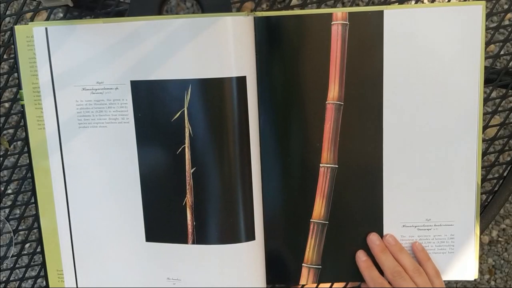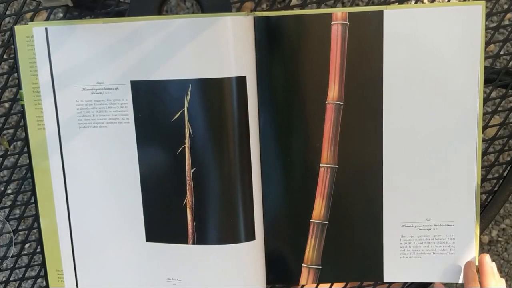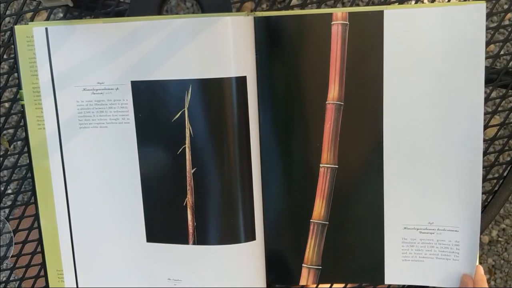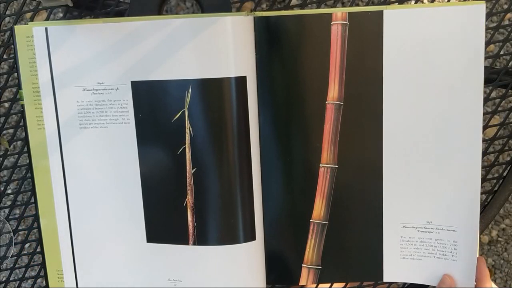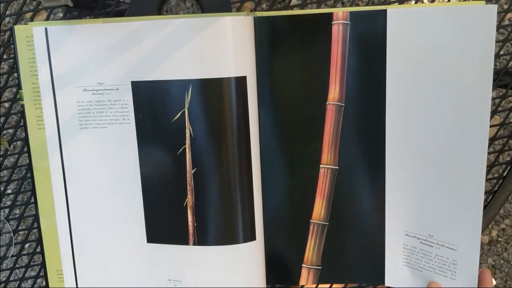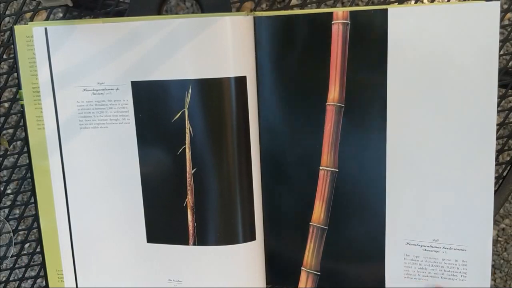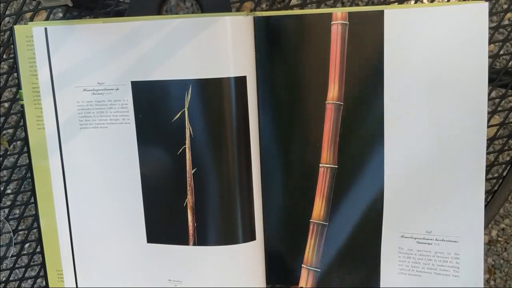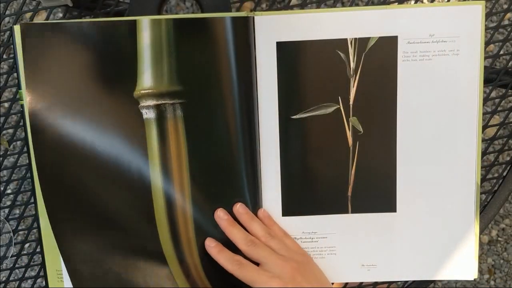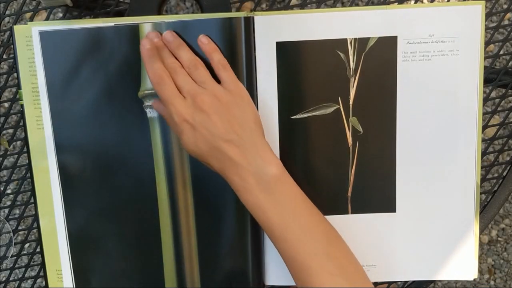Okay. And this one is Damarapa. This one is from the Himalayas and grows at altitudes between 2,000 meters and 2,500 meters. Oh, look at this surface.